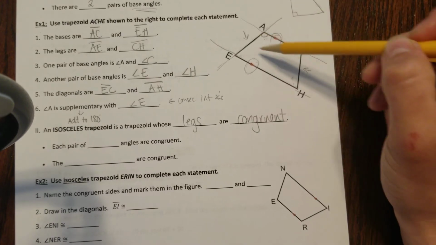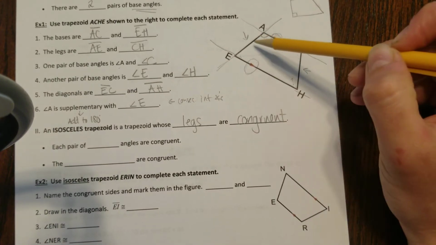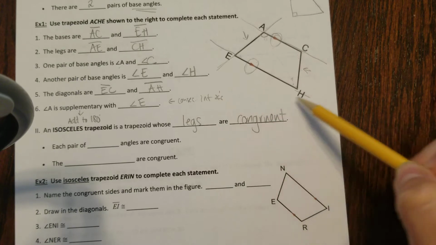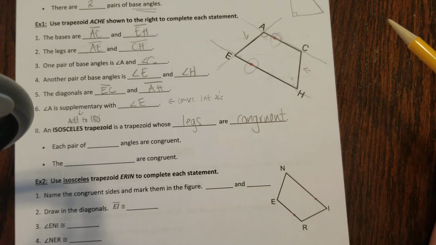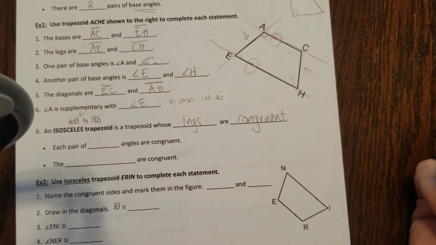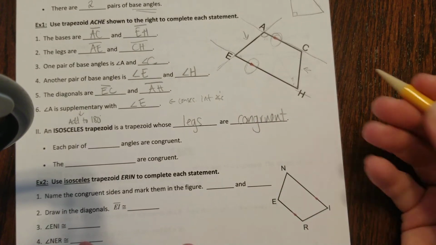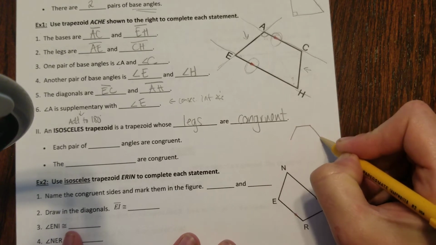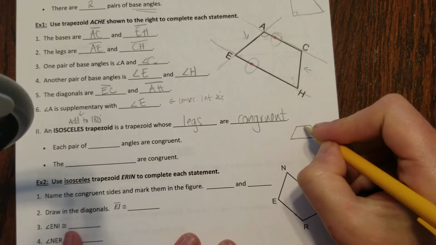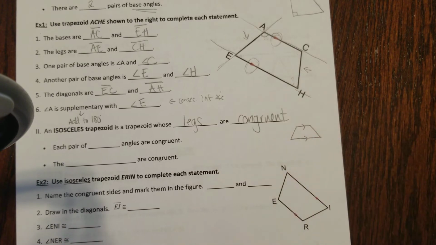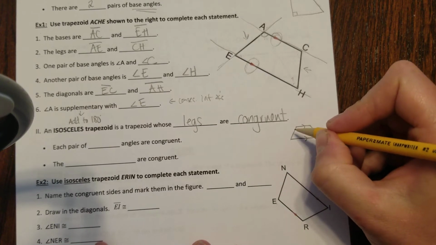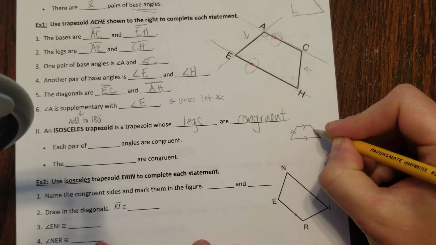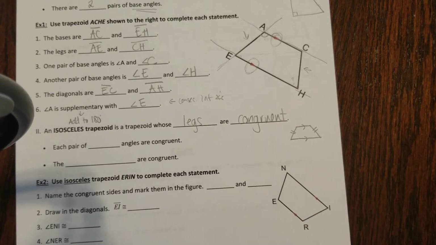If you look at this one, these actually look like they might be a little bit more congruent. This might represent an isosceles trapezoid. So you cannot assume they're congruent, but if somebody told you it was an isosceles trapezoid, then you would know the legs are congruent. So let me draw you an isosceles trapezoid. We know it's a trapezoid because the bases are parallel. If this is an isosceles trapezoid, that leg and that leg would be congruent to each other.